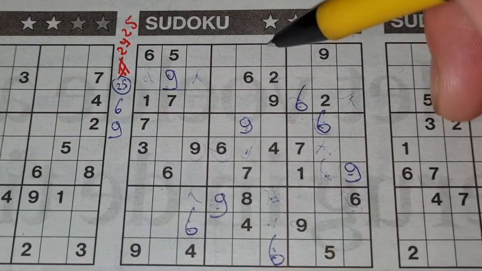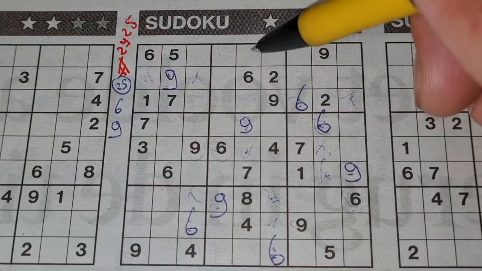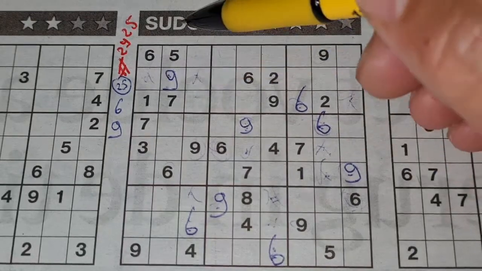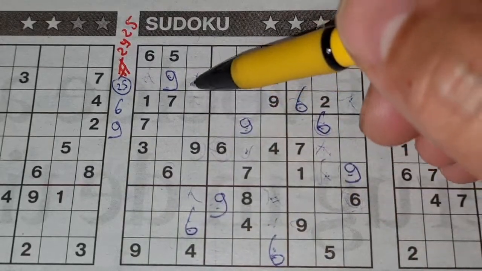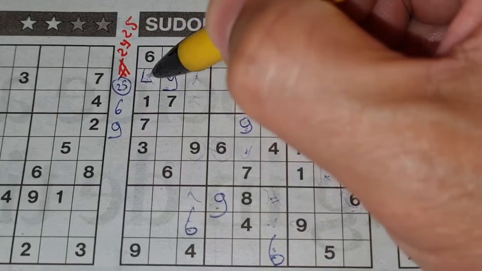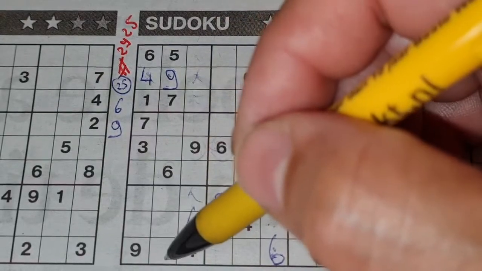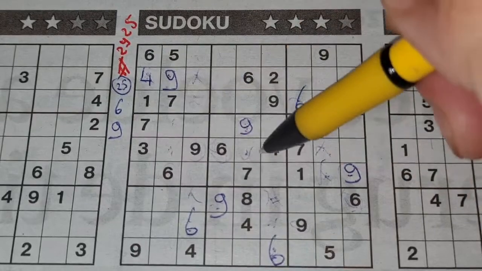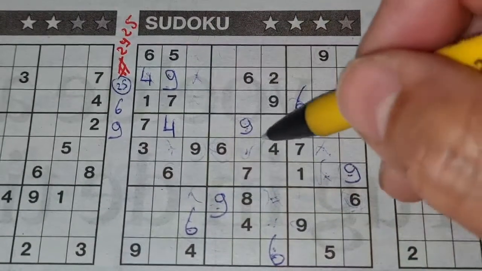Then, how about, let me see. 1, 2, 3, 4 missing numbers in this big square. One of the missing numbers is 4. We see here 4, no 4 in these 3 boxes. So 1 box left for the 4, it should be there. 4 in the first column, 4 in the third column. So the column between, the second column, the only 2 places for the 4 are here or there. We see there 4, no 4 there. 4 should be there.